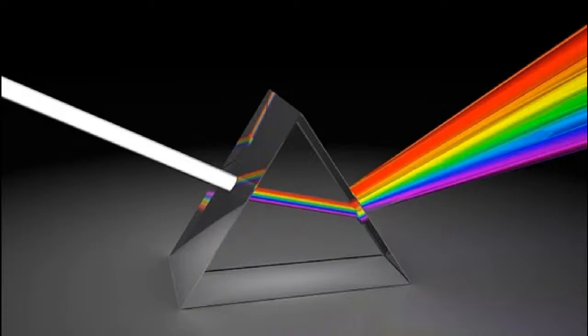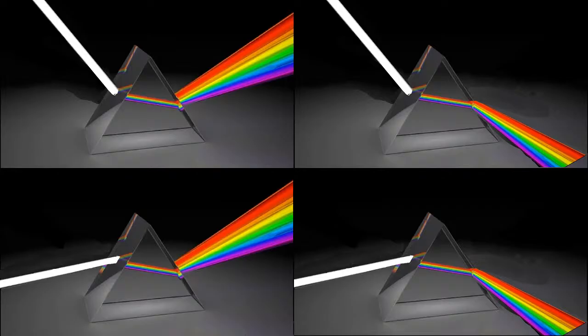Here, let me show you how I modified this picture. This is how I modified it. The one on the top, I exaggerated, made it come from the top. And the question is, does the color coming out of the prism go upwards, or does it go downwards as you see on the upper right? Or if it comes from the bottom, do the colors go upwards or do they go downwards? This is what we need to figure out.